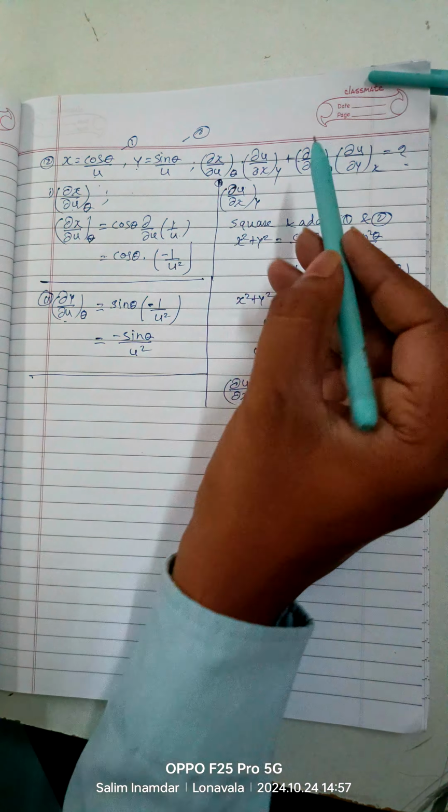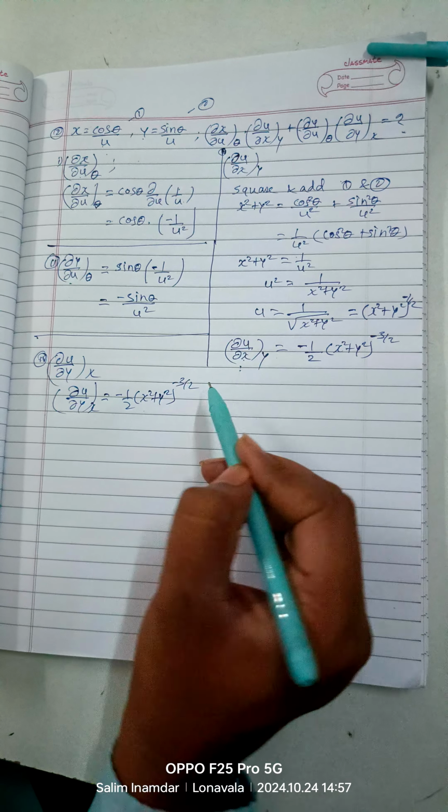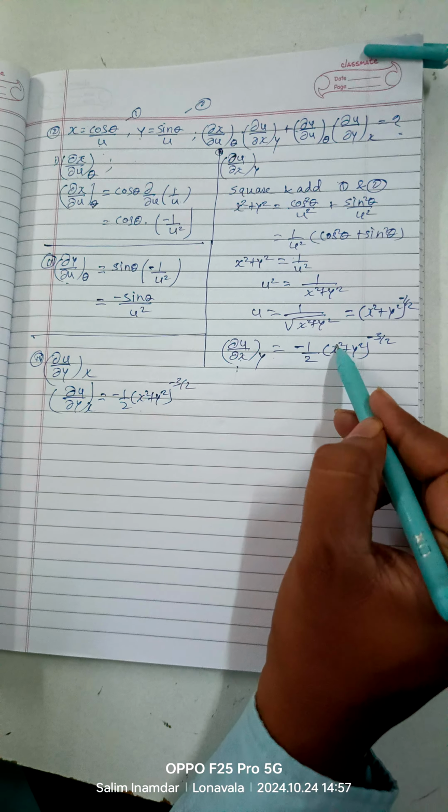For this equation, ∂u/∂y when x is constant is equal to minus 1 half (x square plus y square) raised to minus 3 by 2. Sorry, I have missed something here. The derivative of the inside term is missing. The derivative of the inside term with respect to x: derivative of x square is 2x, derivative of y square is 0. And for the other case, derivative of y square will be 2y, and derivative of x square will be 0. So we got all these four terms.